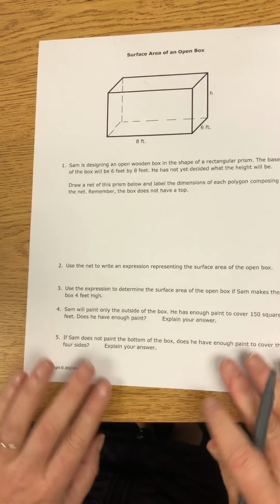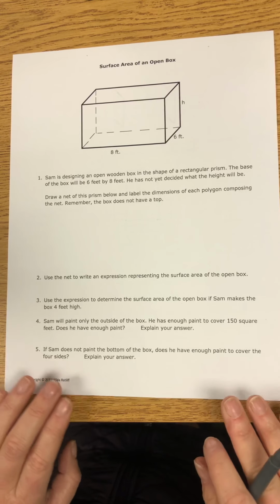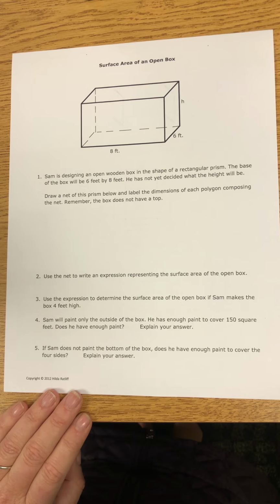Go ahead and turn it over. I'm not going to help you with this side. I'm going to give you a few minutes to work on this yourself.